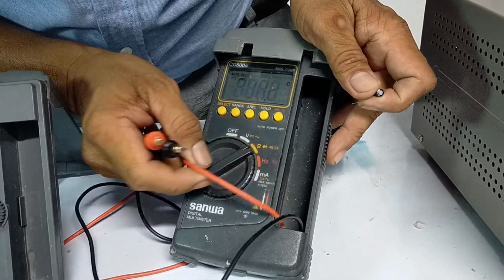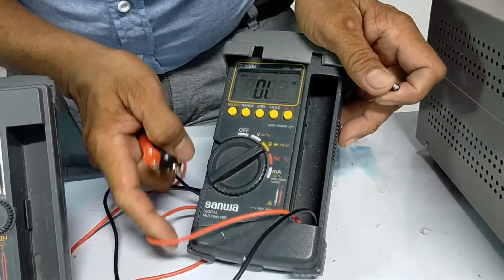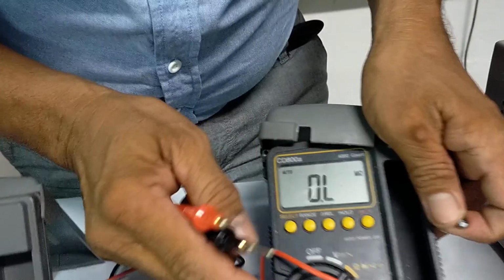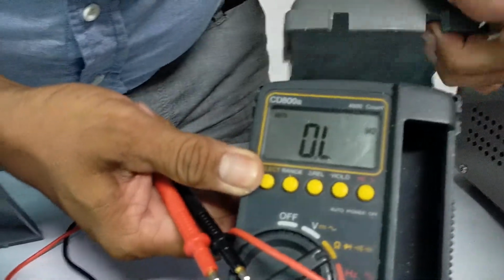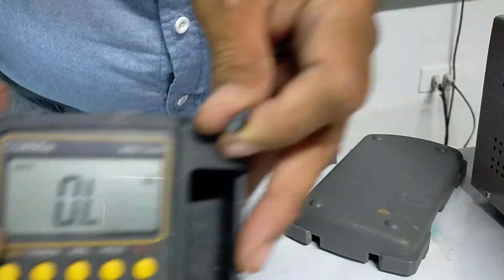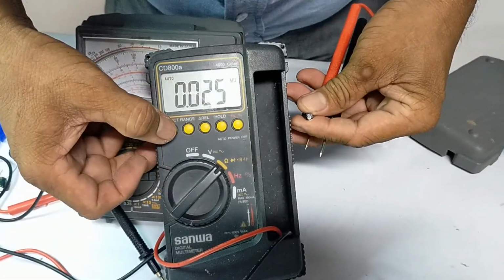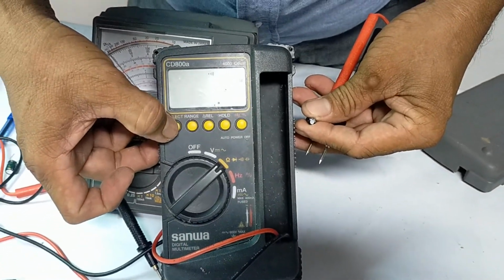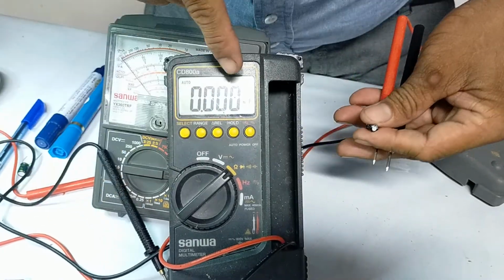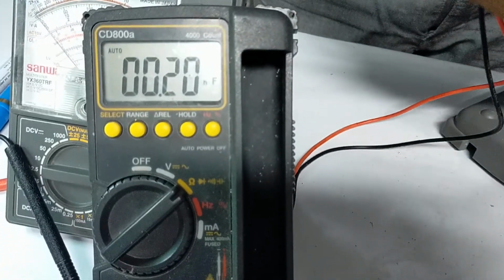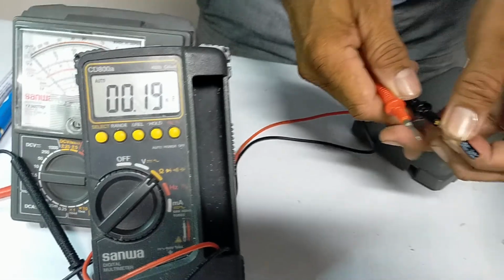The range selector should be set to the yellow color. Then set this one to nanofarad. Okay, it goes like this.